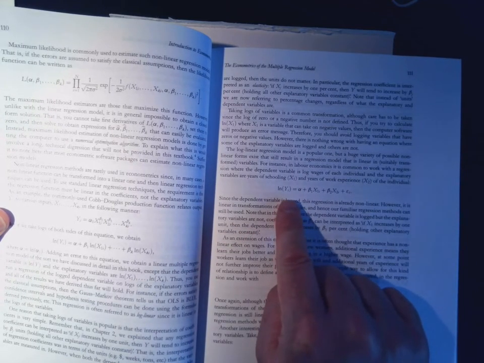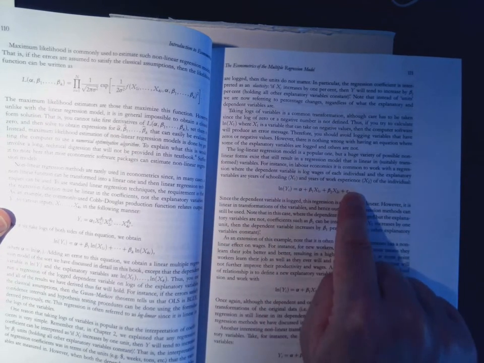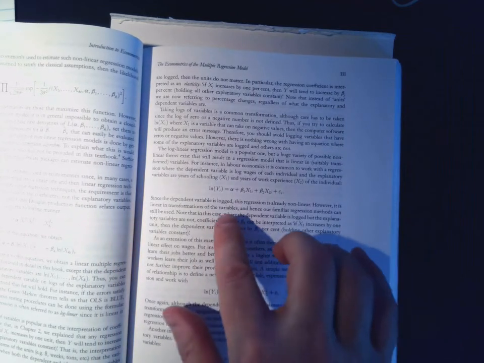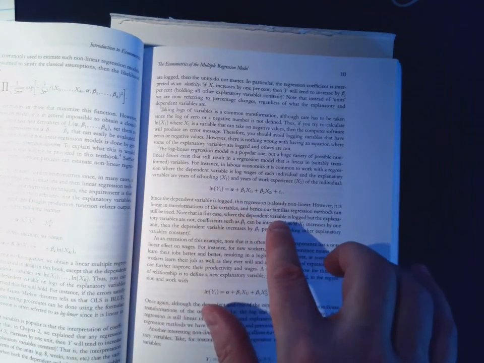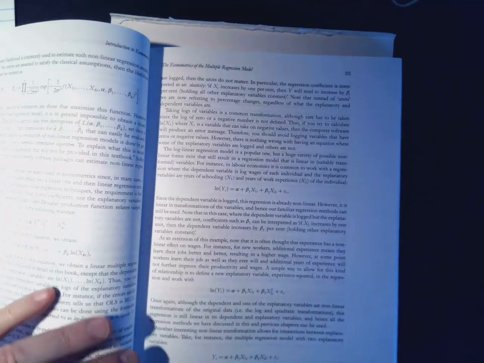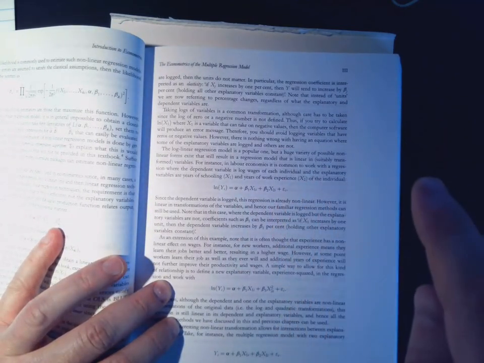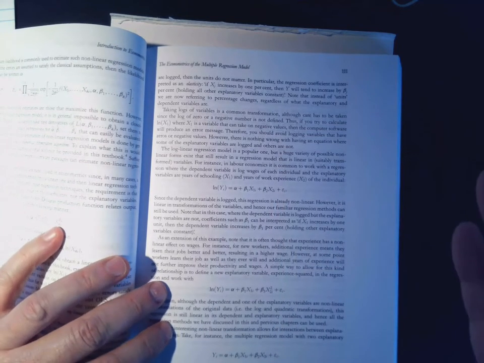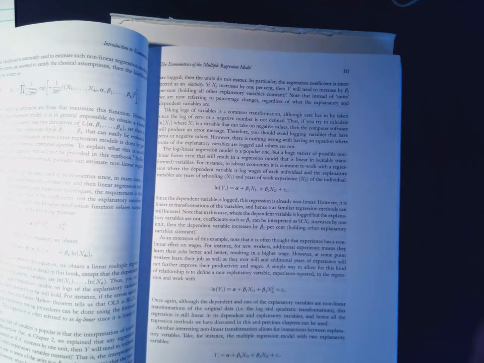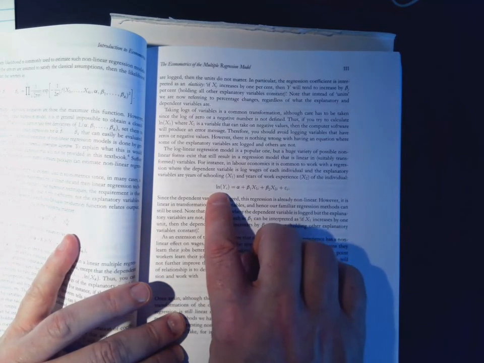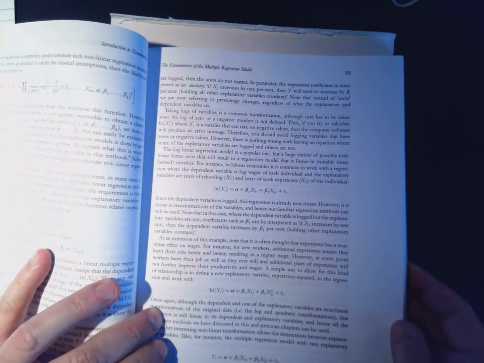We might have a function though where it's the log of y and then a linear function on the right hand side, which that's fine. If that's the linear equation we're going to estimate, that's no problem. And then what we have is the coefficients are proportional changes. In this case because it's the derivative of the log with respect to x itself. So it's the percent change.